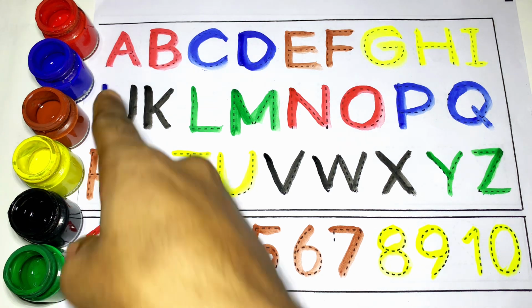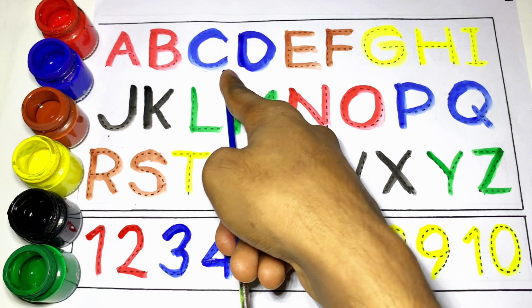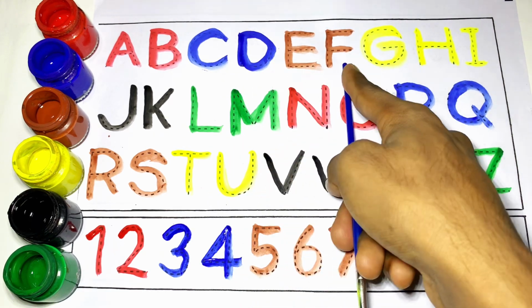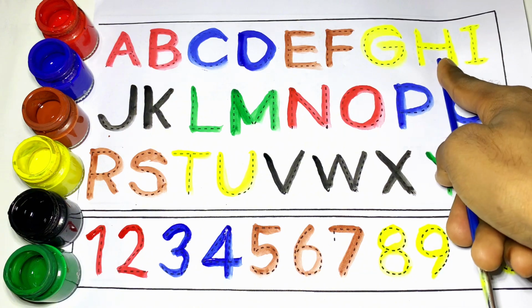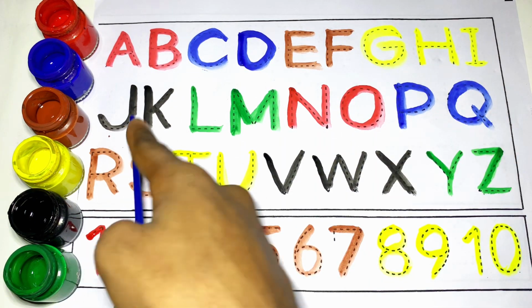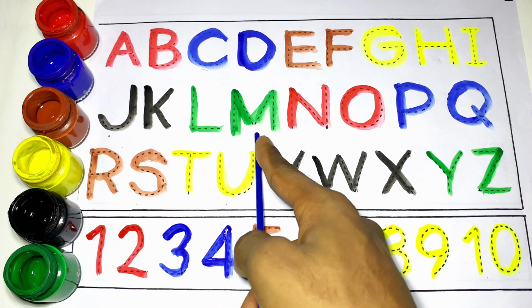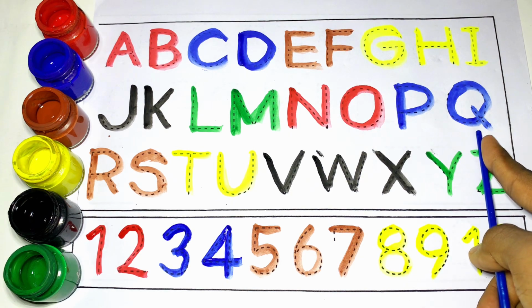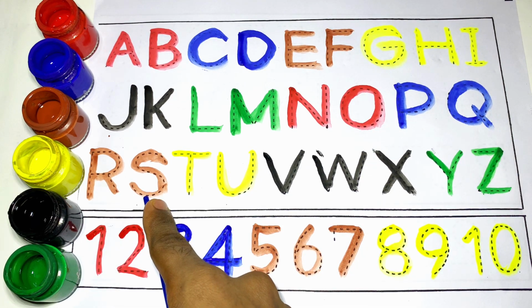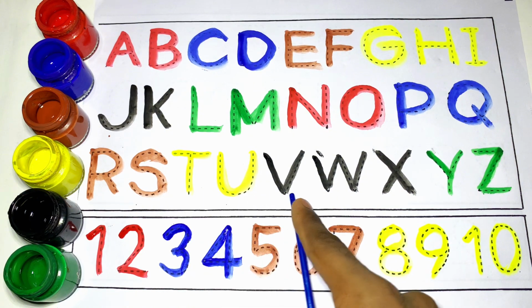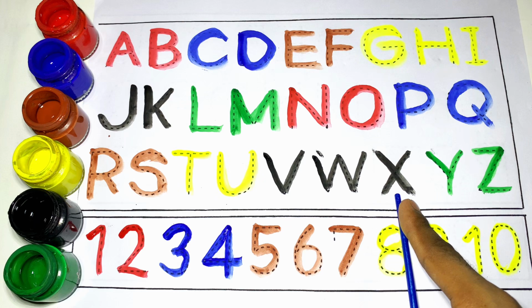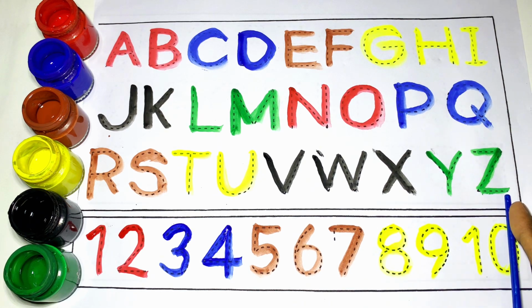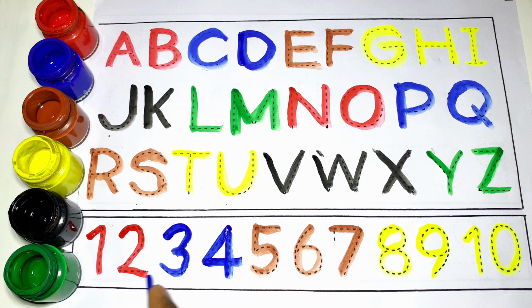Kids, today draw A for apple, B for ball, C for cat, D for dog, E for elephant, F for fish, G for goat, H for hand, I for ice cream, J for jackfruit, K for kite, L for lion, M for moon, N for nest, O for orange, P for parrot, Q for queen, R for rose, S for sun, T for teacher, U for umbrella, V for vanilla, W for wolf, X for X-ray, Y for yak, and Z for zebra. Numbers 1, 2, 3, 4, 5, 6, 7, 8, 9, 10.